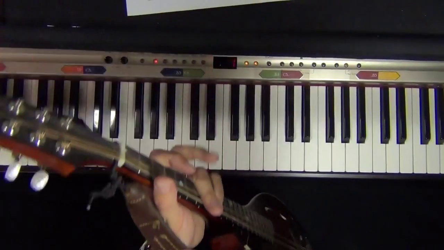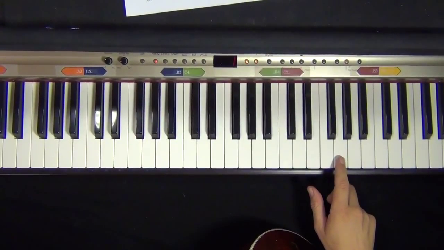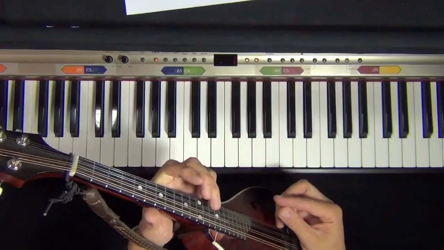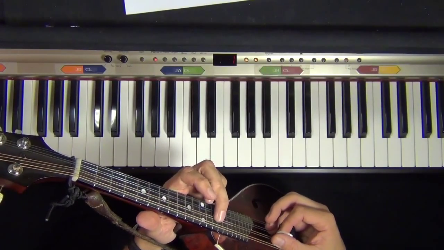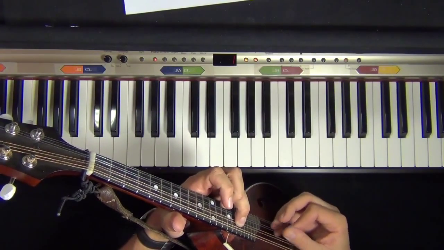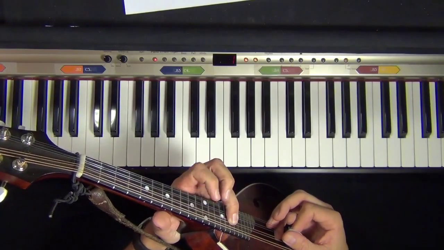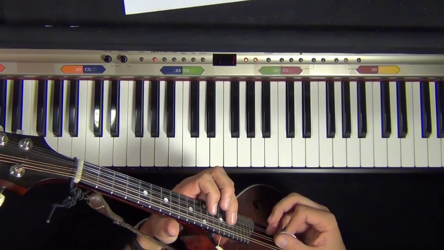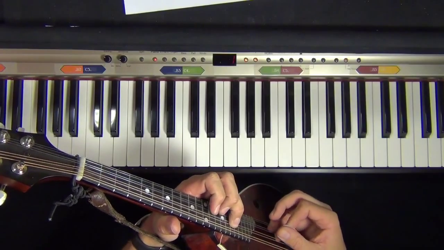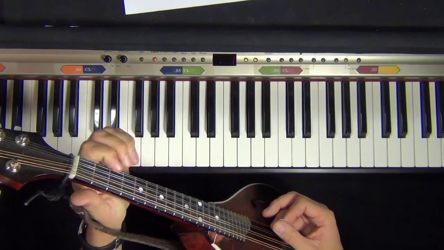So G5 on a piano sounds like this. And then let's see if I can find the 17th fret here. So we got dots at 12 and then at 15. So here's 17, 10, 3.